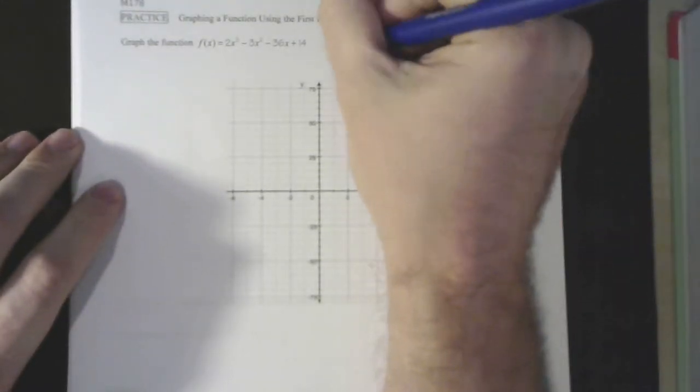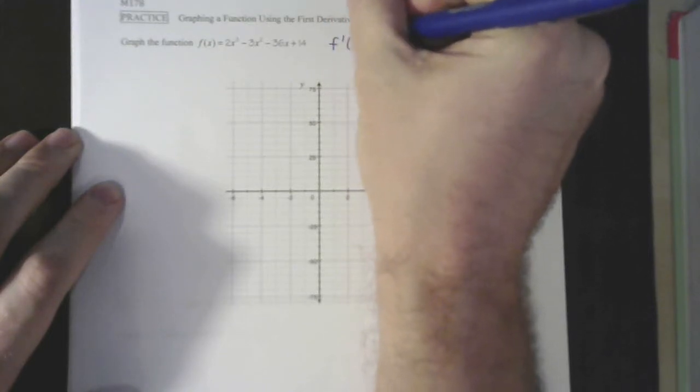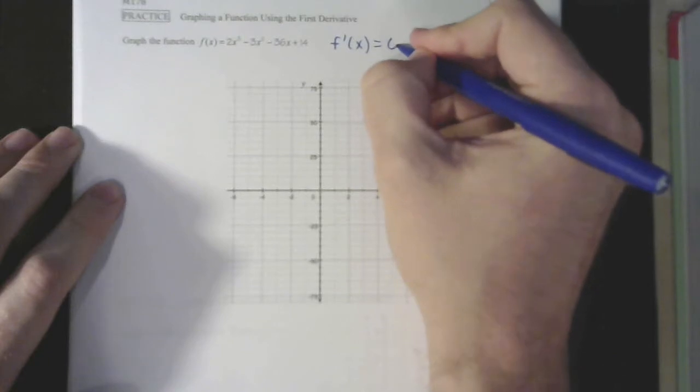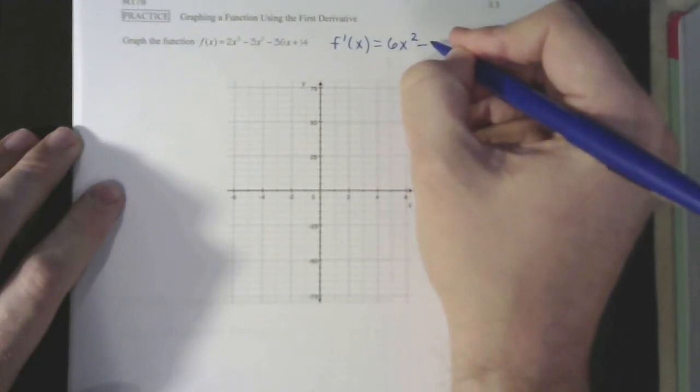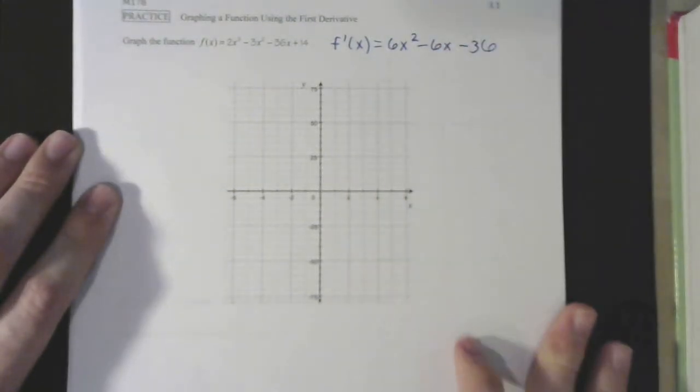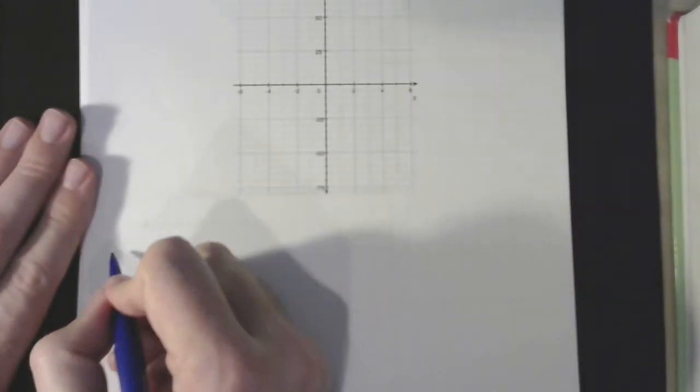So the first thing we should be doing, taking the derivative. So that'll be 6x squared minus 6x minus 36. And then we need to set the derivative equal to 0.